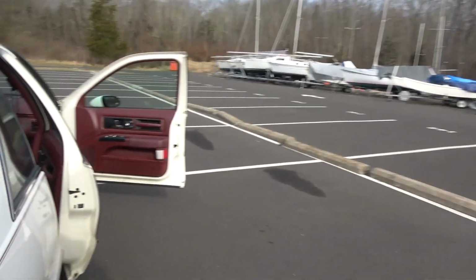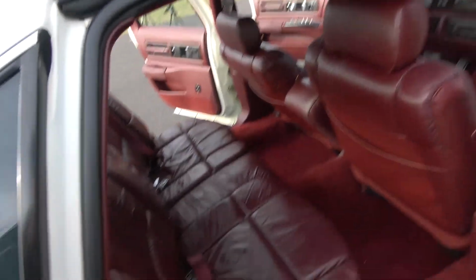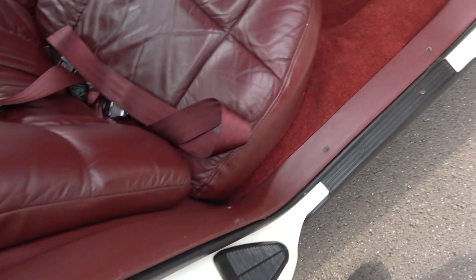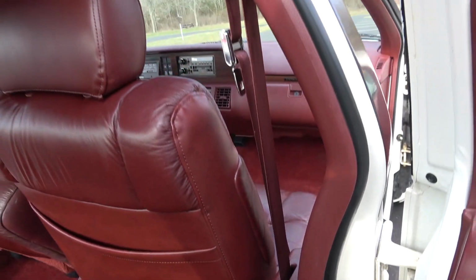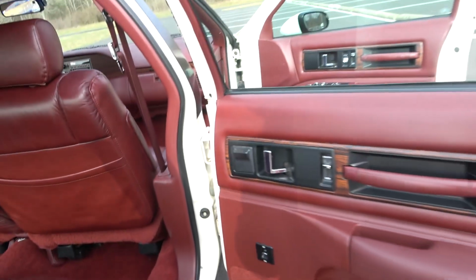Let's go around, and I'll show you the other door jamb trim and/or door card. So there we go. Come down through here, and there you are. Here's the trim. There you go. There's a door hinge. Back up and show you the entire door card.